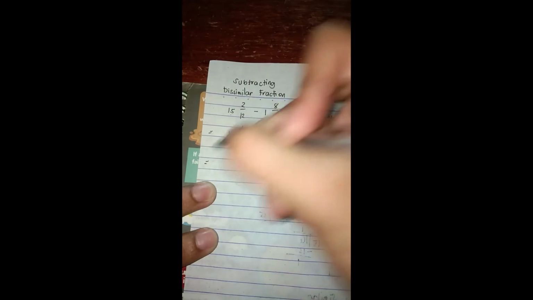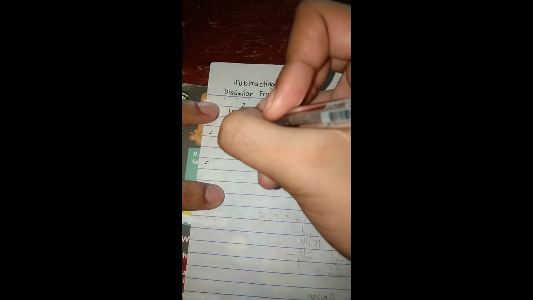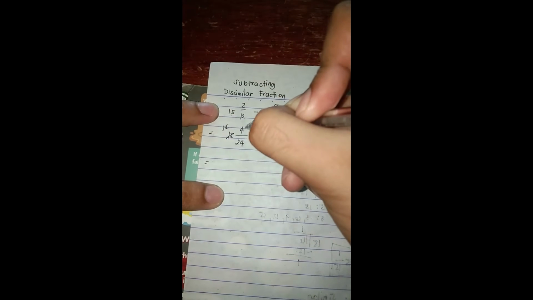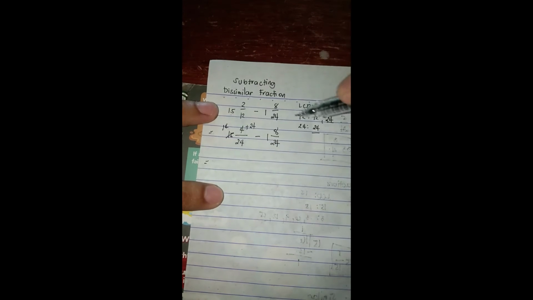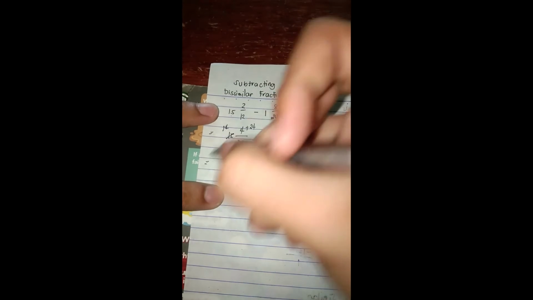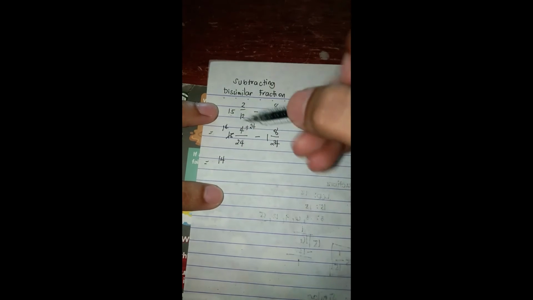Okay, so next, pwede na natin silang masubtract. But kung mapapansin nyo, ang ating numerator dito is mababa. So therefore, cannot be. So we need to borrow kay number 15. So cancel. 15 will become 14. And then 4 plus 24. So bring down 14. So 4 plus 24, we have here 28.